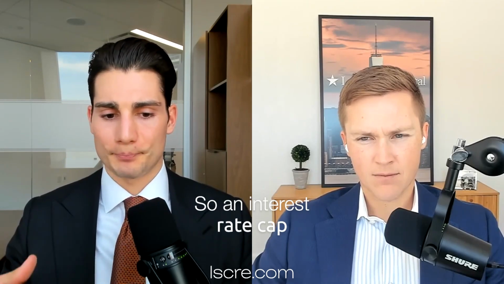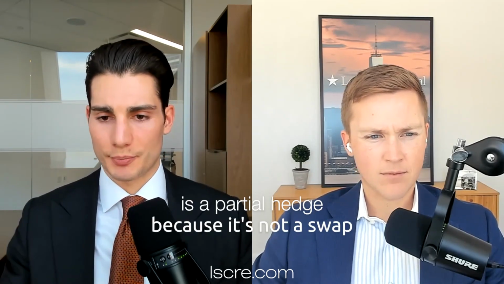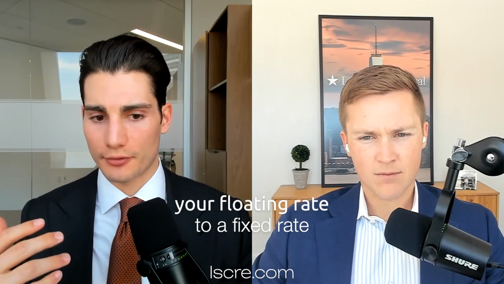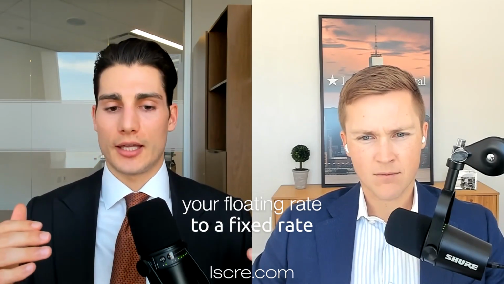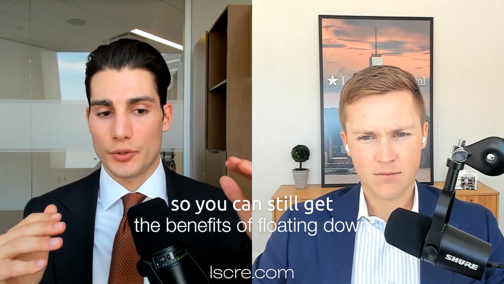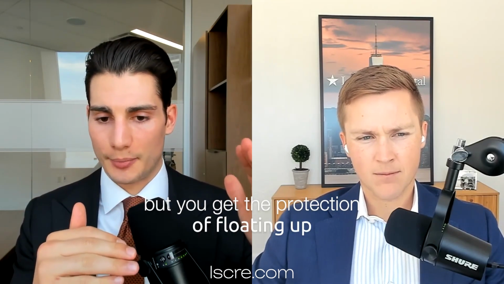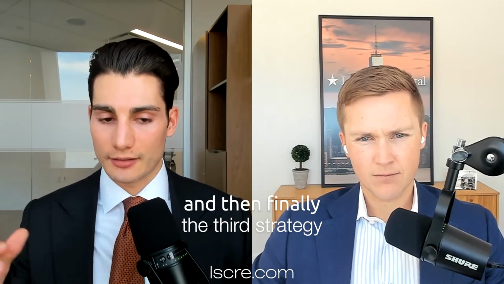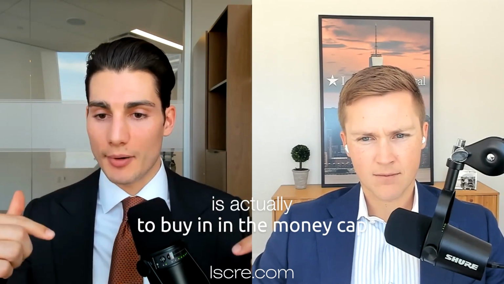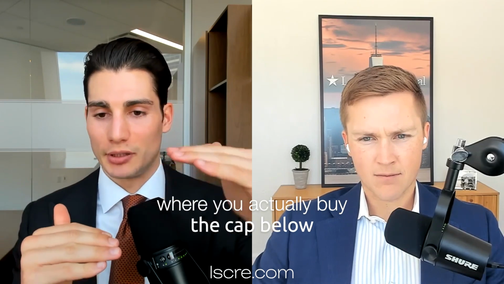So an interest rate cap is a partial hedge because it's not a swap where you're actually swapping your floating rate to a fixed rate. You're getting a partial hedge, so you can still get the benefits of floating down, but you get the protection of floating up. And then finally, the third strategy is actually to buy an in-the-money cap, where you actually buy the cap below where rates are today.